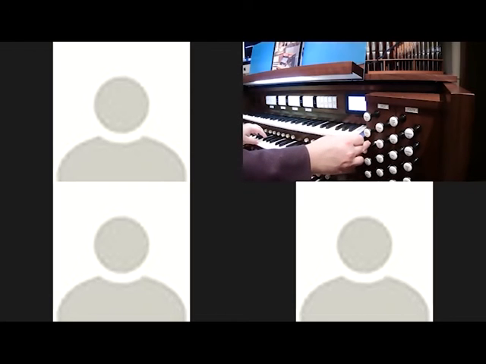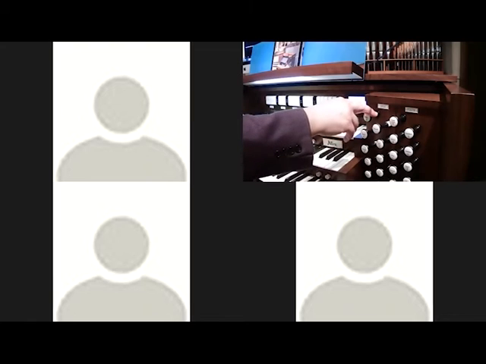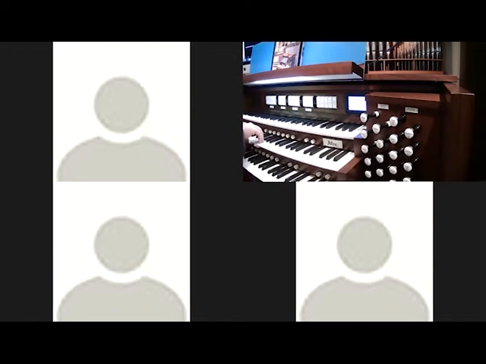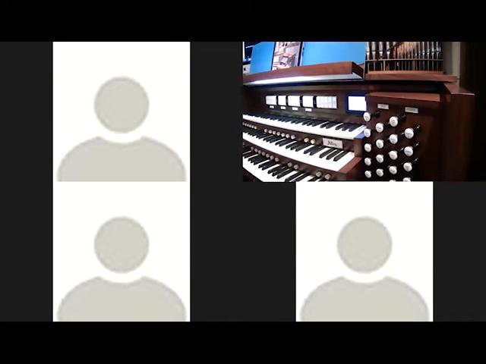If we add on gradually, the 4-foot is pretty present. The 2-foot not quite as much, and the mixtures aren't going to be as bright. Has a little bit more of that 5th feel when you bring the mixture on than the other one for me. So let's listen to the celeste here.